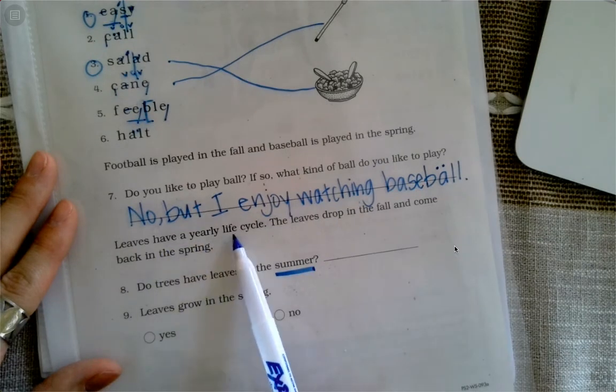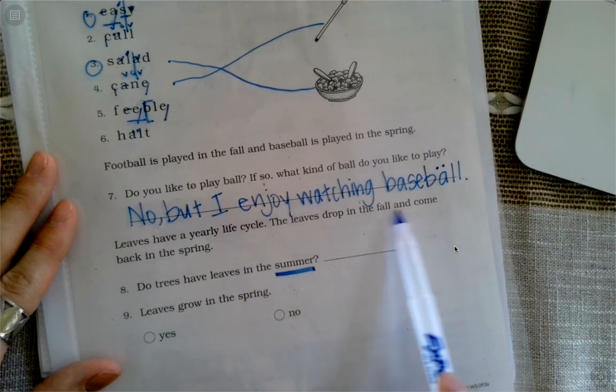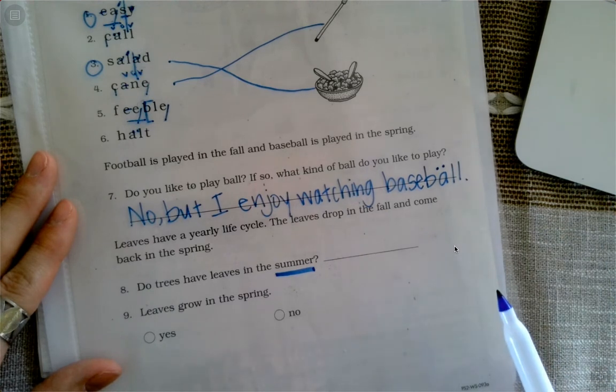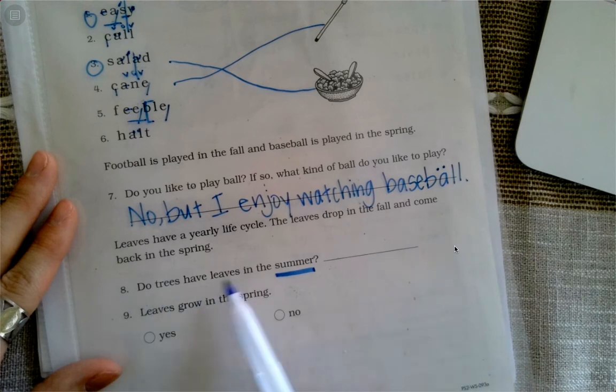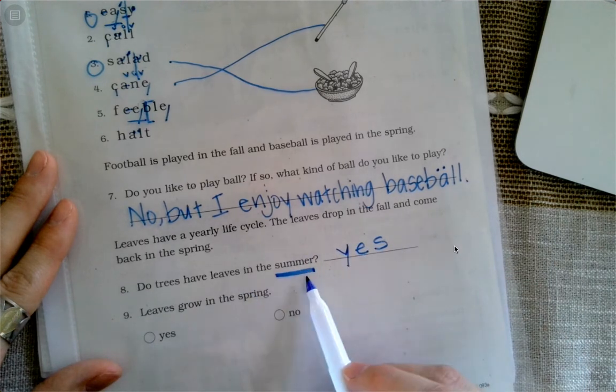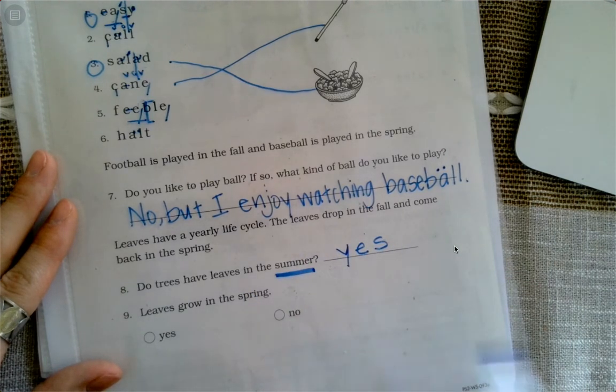So you got to kind of know what this is saying and go, okay, well, it doesn't even have that word summer in it, but I should know a little bit more about the seasons, right? Leaves have a yearly life cycle. The leaves drop in the fall and come back in the spring. So they didn't say summer, but do you know what happens to the leaves in the summer? They're there, right? So do trees have leaves in the summer? Of course, yes. So that's what's fun about reading. If they ask you questions, you got to read between the lines sometimes.